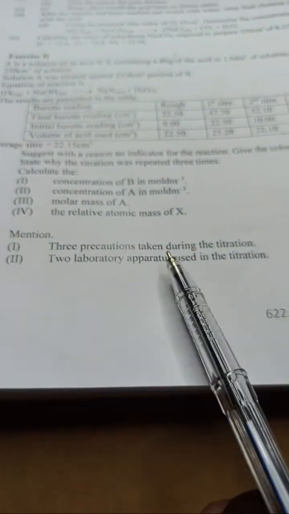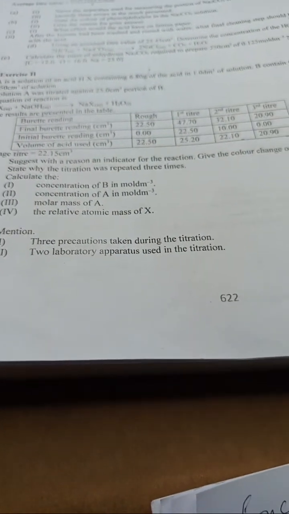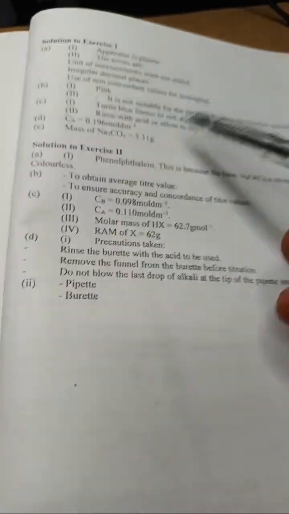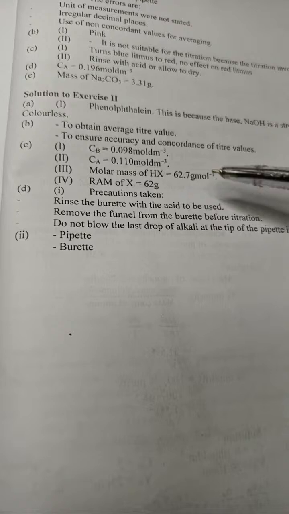Now, there's another thing. D. Mention 3 precautions taken during the titration. Number 1, rinse the burette with the acid to be used.